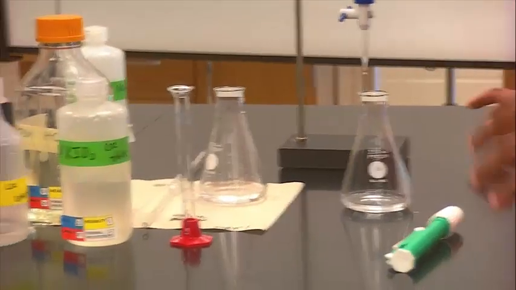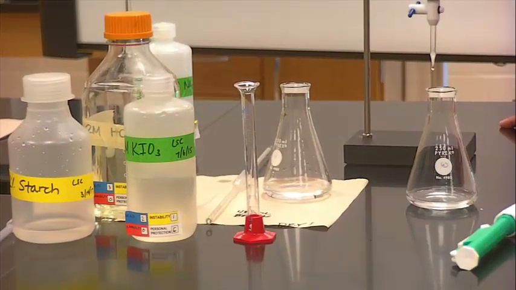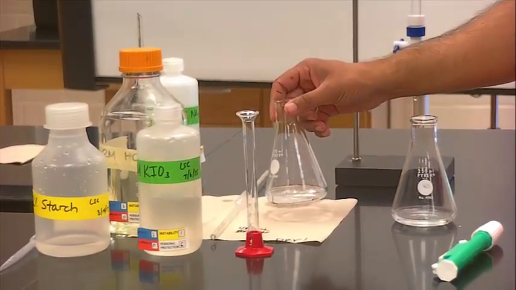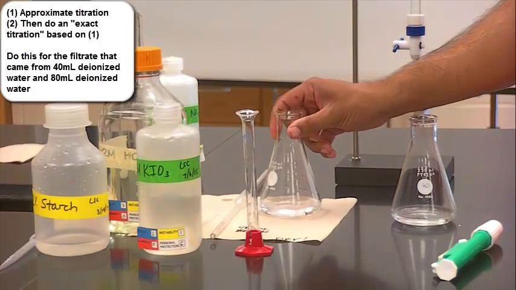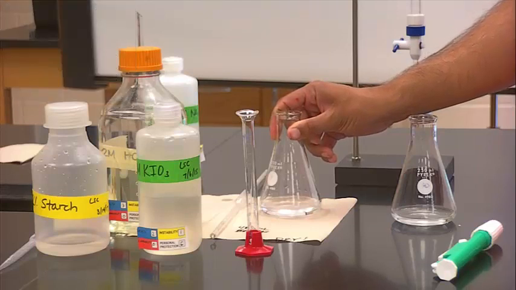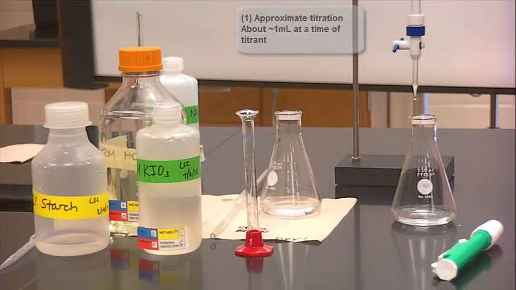So it's important here to realize that we are going to do 4 titrations here. We're going to do what is called an approximate titration, and then after that we will do what's called an exact titration. The approximate titration is when you will take about a mil at a time of your titrant until you get the color change.